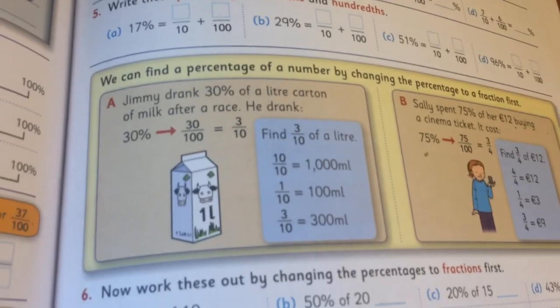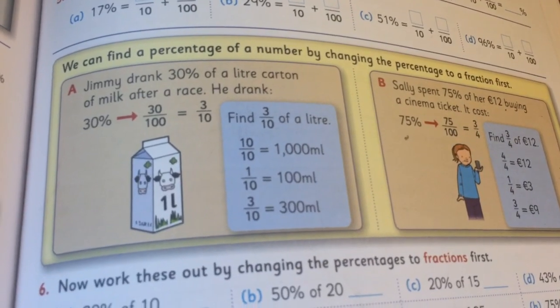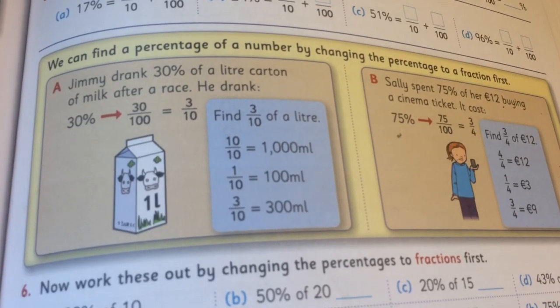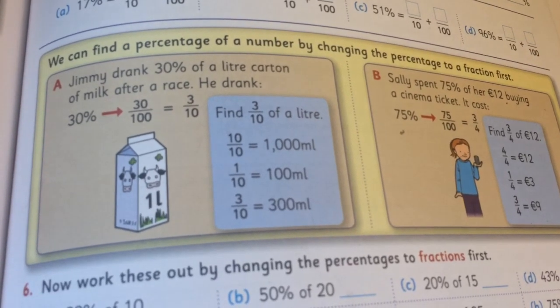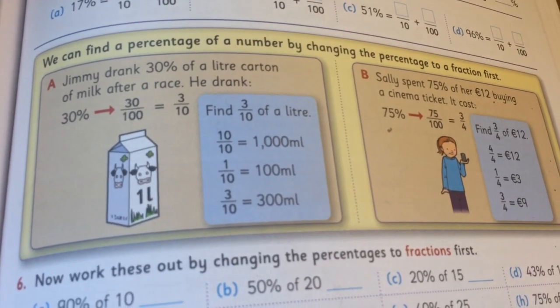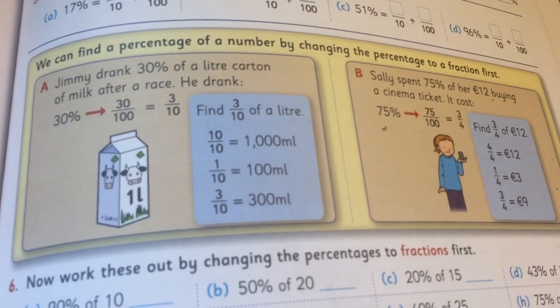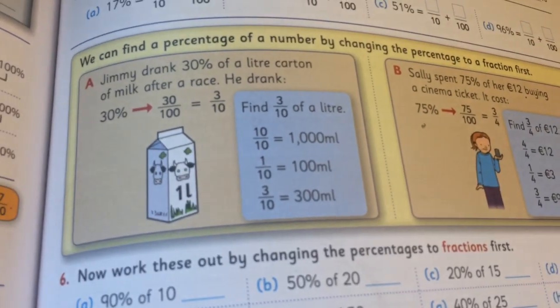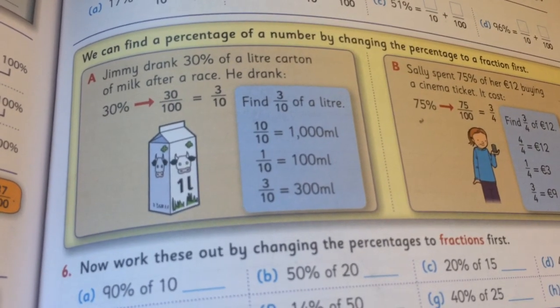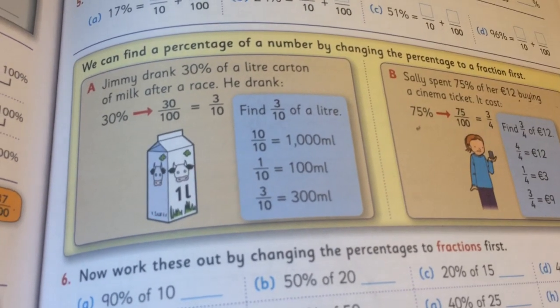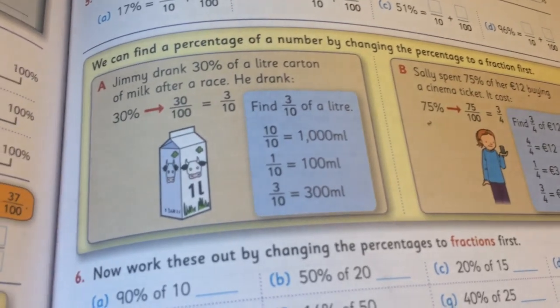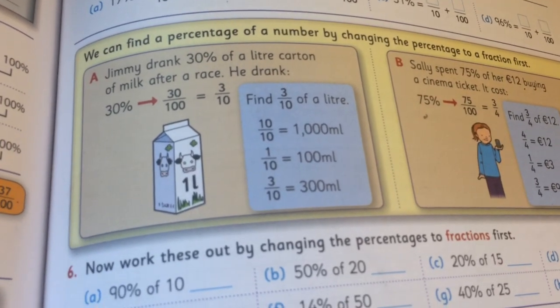And then we're going to go down. For anyone who gets that finished, I want you to go down to the next part. It says, find a percentage of a number by changing the percentage to a fraction first. We can find a percentage of a number by changing the percentage to a fraction first. So what does that really mean? Let's look at the question.